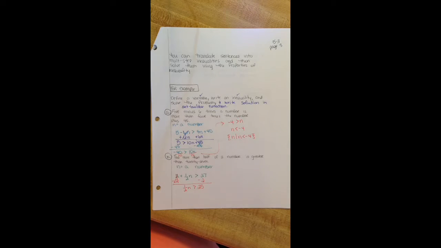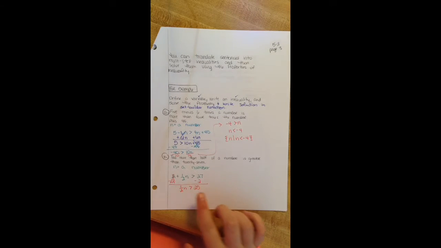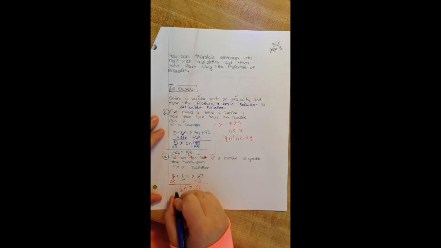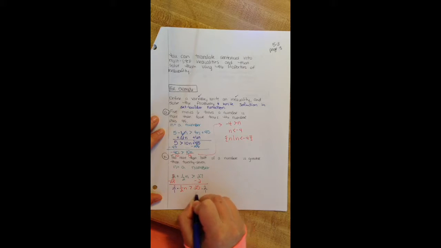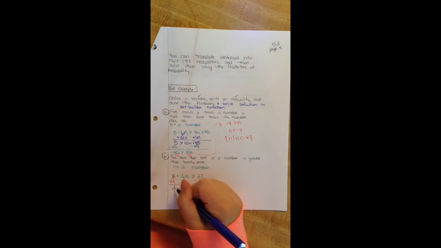Now, I'm multiplying by 1/2. In order to undo that multiplication, I have to divide by 1/2. Remember that dividing by a fraction is the same thing as multiplying by its reciprocal. So I'm going to end up multiplying this by 2 over 1. These will cancel.